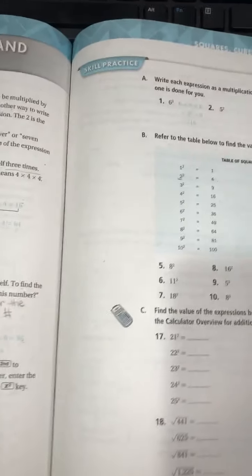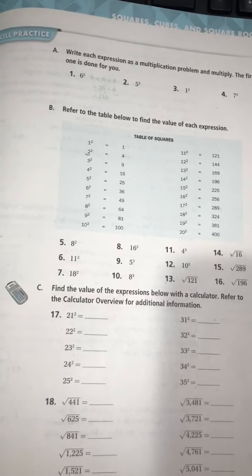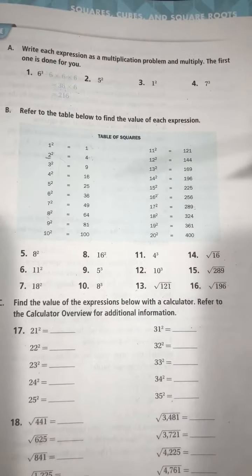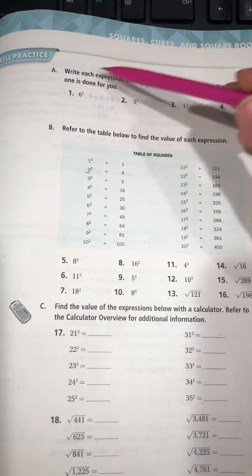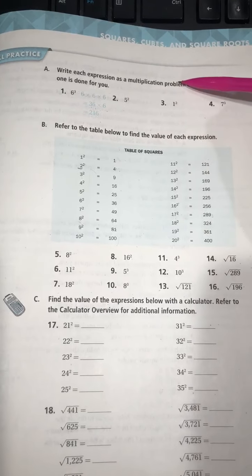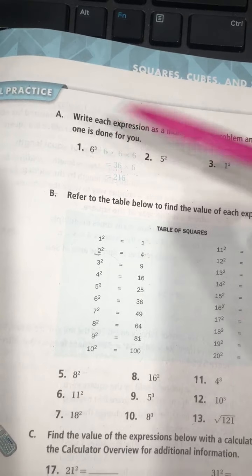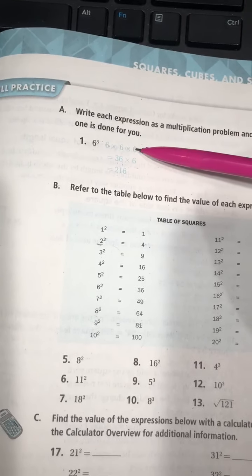On the next page, page 429, you see some practice. There are 3 sections, A, B, and C. In the first section, you have to write each expression as a multiplication problem and then multiply. The first one is done for you. You see 6 cubed. 6 times 6 times 6.